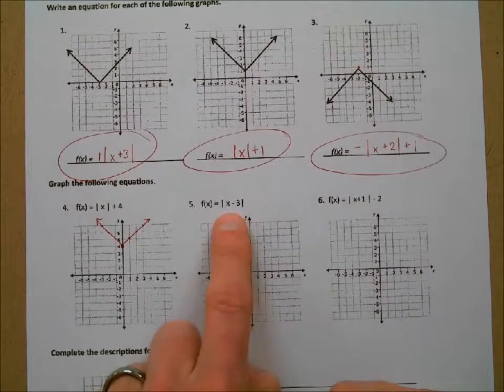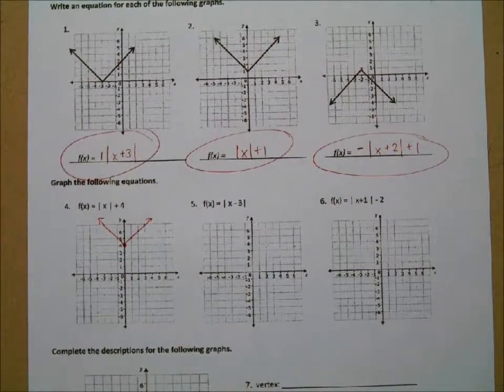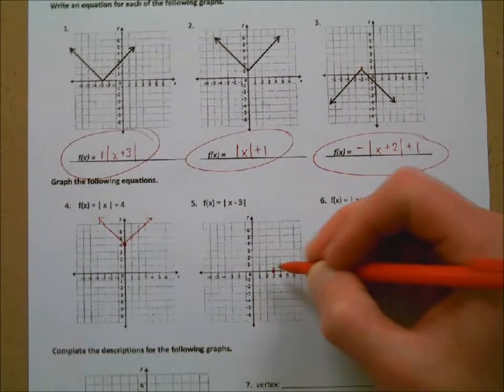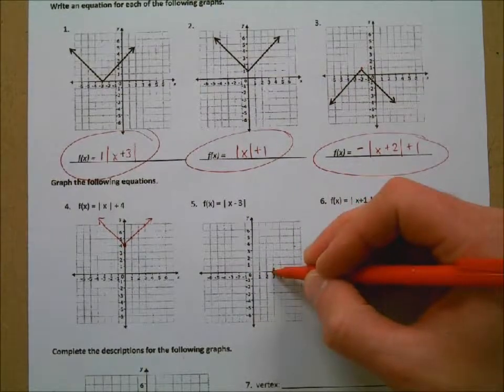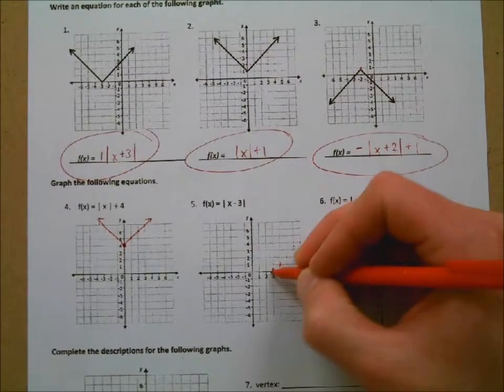All right. Absolute value of x minus 3. What does this minus 3 on the inside do? Okay, so we're going to shift it which direction? Right 3. So from the origin, go right 1, 2, 3. Put a point. Okay, what's our slope? Up 1 over 1. Up 1 over 1. And then up 1, left 1. Up 1, left 1.